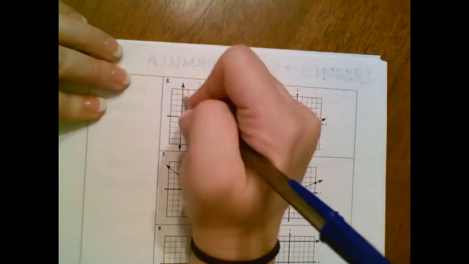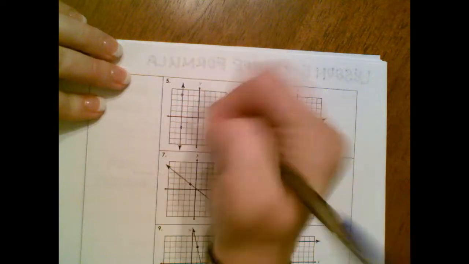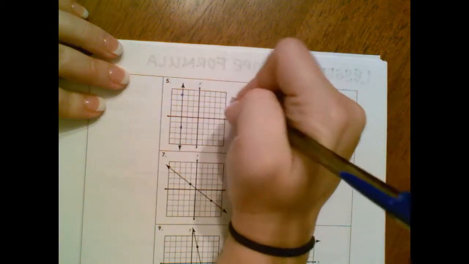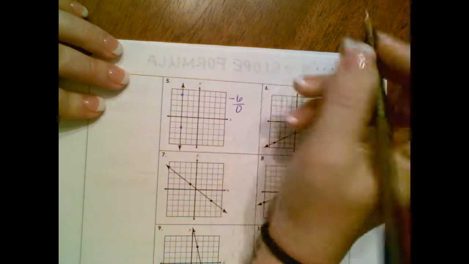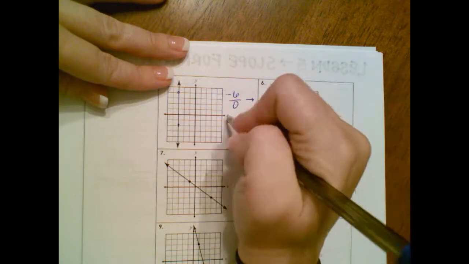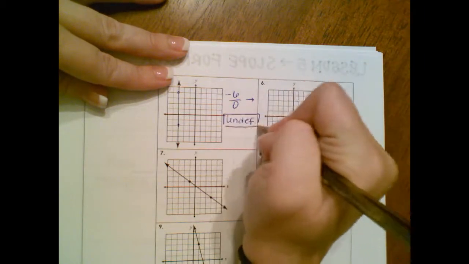Doing a couple more, looking at number 5. Looks like I'm going down 1, 2, 3, 4, 5, 6. So I go down 6 over 0. This is also a straight up and down line, so it is undefined. If I were to put negative 6 divided by 0 in my calculator, I'm going to get an error. Anytime you get that error, it's undefined.